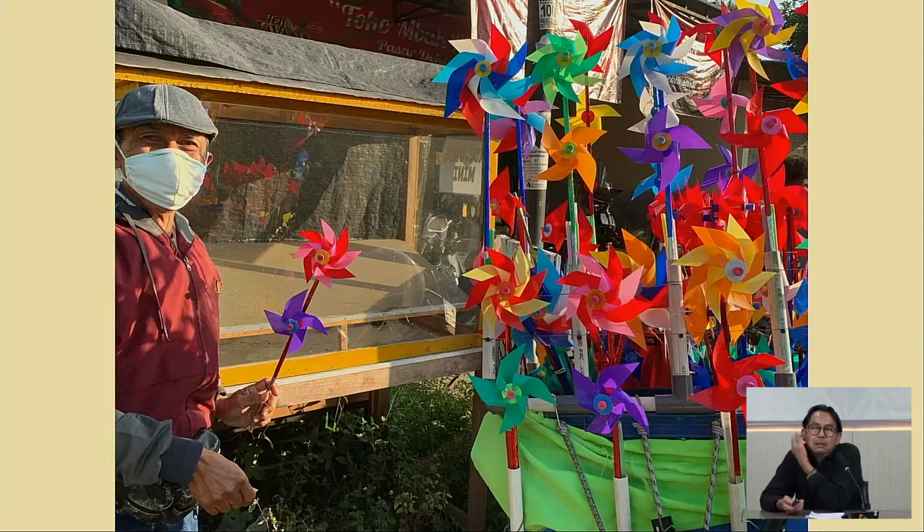Yeah, I forgot his name, because he moved from market to market, and he makes toys. How to say, the small windmill. He made it by himself and then sells it in different markets. It's also very, very interesting.